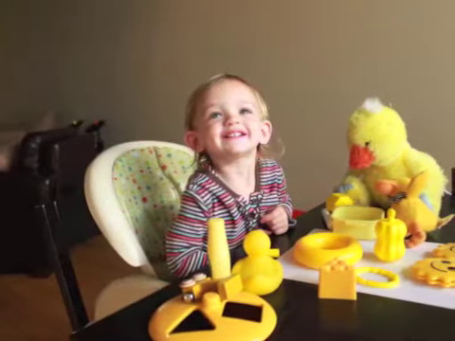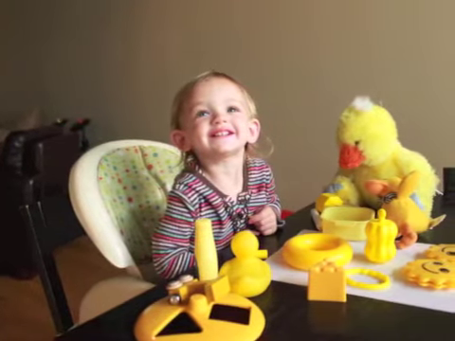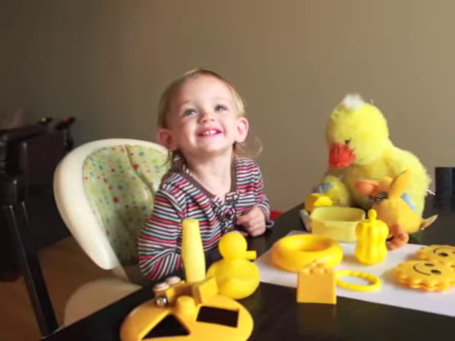What is that, Mia? Duck. What color is the duck? Yellow. Good job!